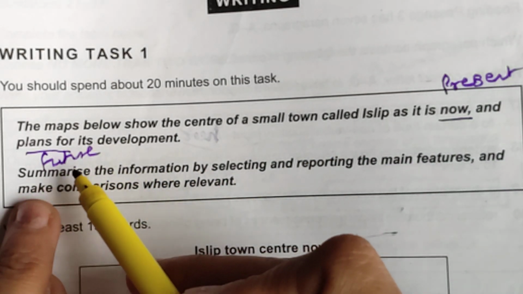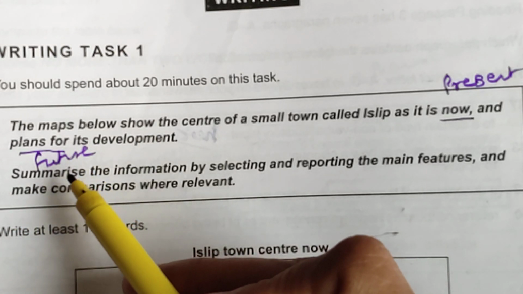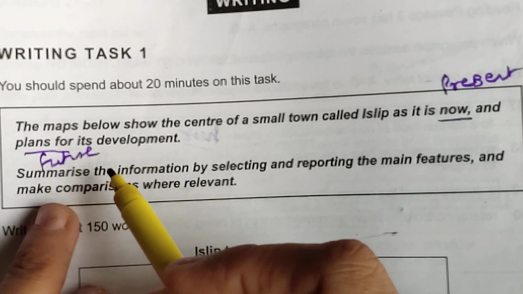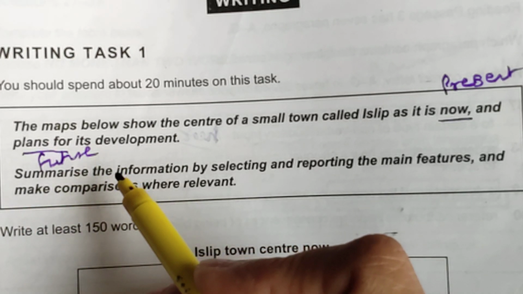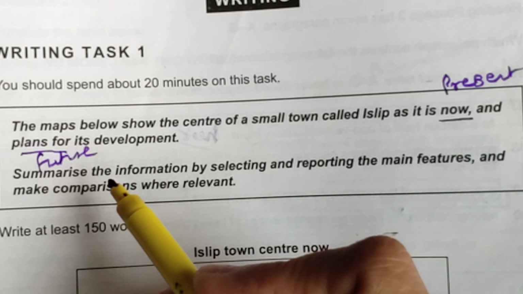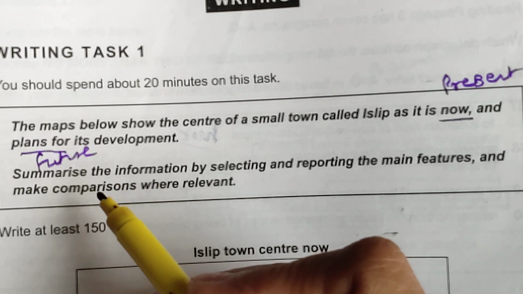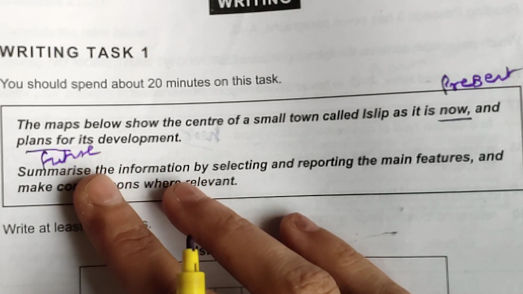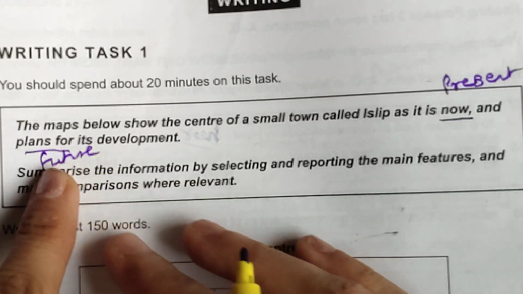Future means future. For writing future we can use a lot of things like will be there, and is planning to, they are planning to make it, are planning, are going. This is also future tense. We can bring variations in explaining future tense also.